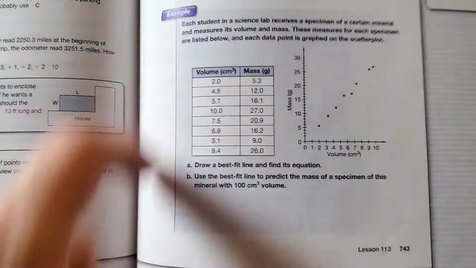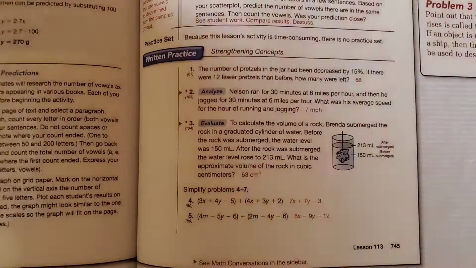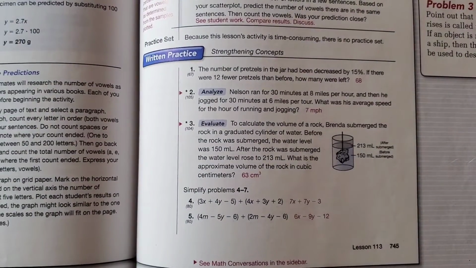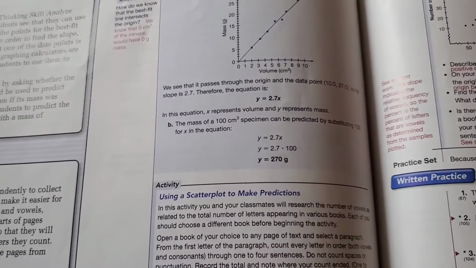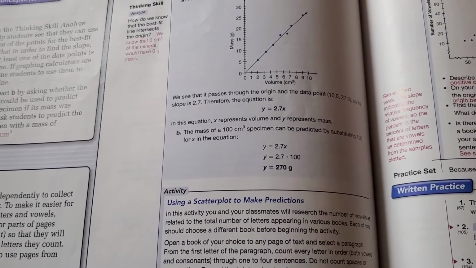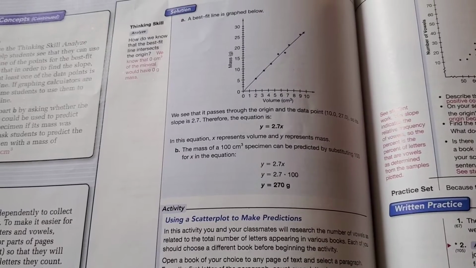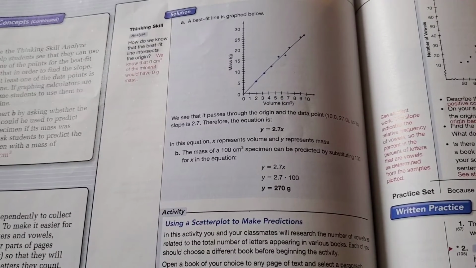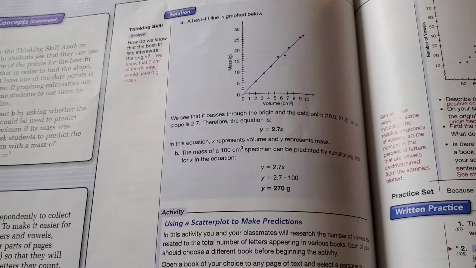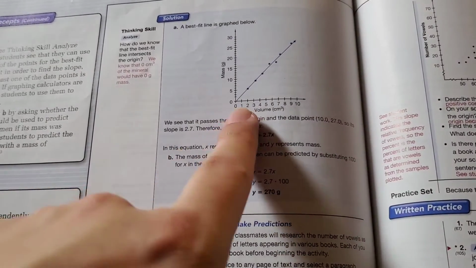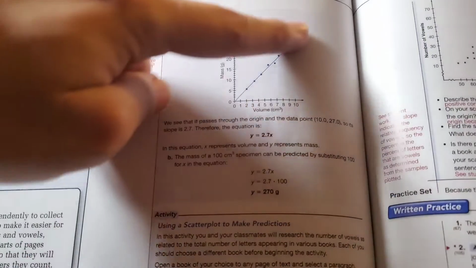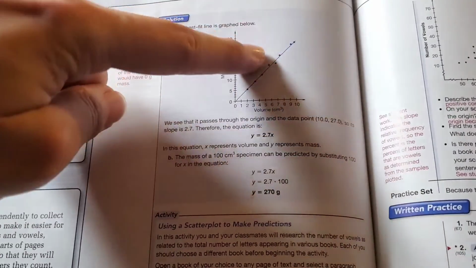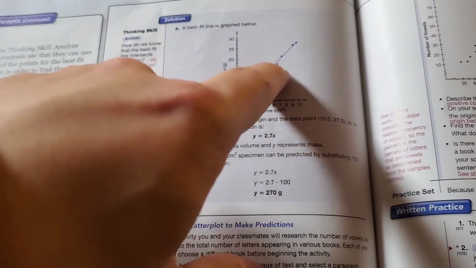Now, drawing the best fit line is going to be really tough for you to do without a calculator. That's why I don't understand why they ask you to do it. If you look at what they have here, they lined it up with the origin and drew a line that goes in between the points as best they could, but it doesn't touch all the points.